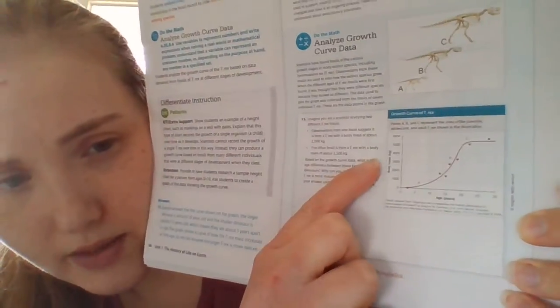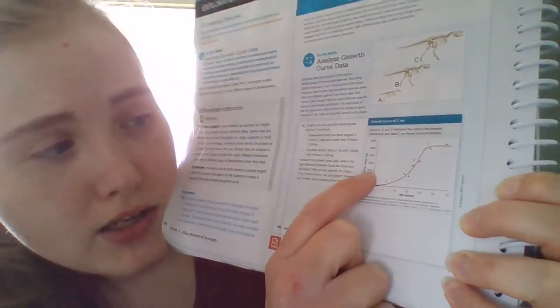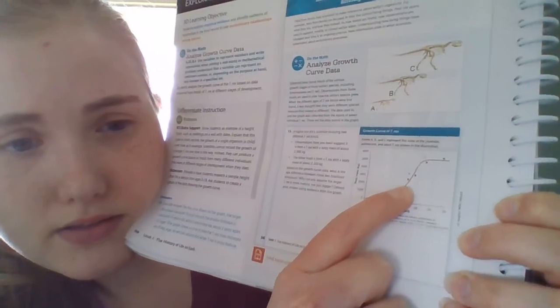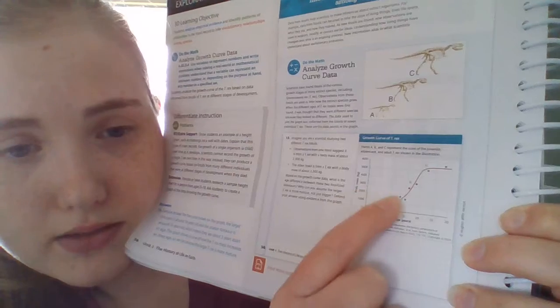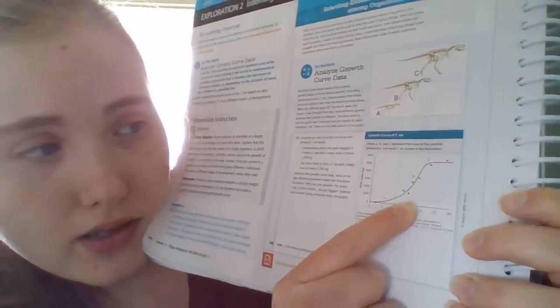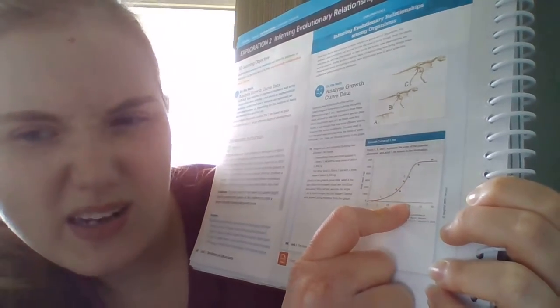Well, if you look at the graph, and it's kind of hard to see on my page, you're going to look for the mass on this side, and this would tell you the age in years. So at 2,000, your T-Rex is going to be about 15 years old. That's that point right there. So 2,000 kilograms, not pounds, would be 15 years old. And then at 3,500, which is about here, your T-Rex is going to be about 18 years old. So they're not super distant in age, but they are different. They're about 3 years apart in age.